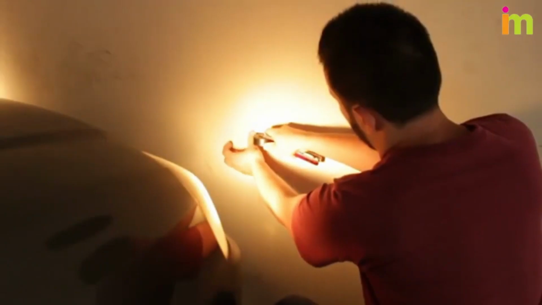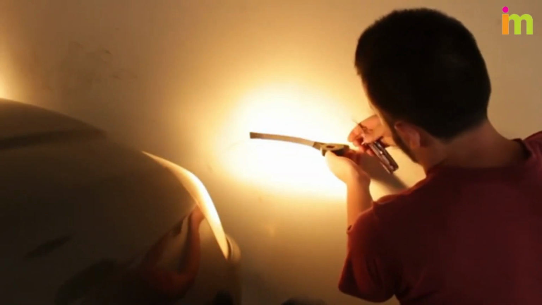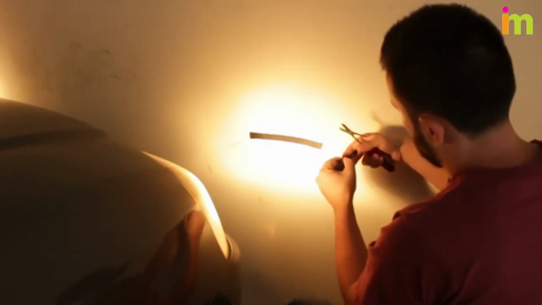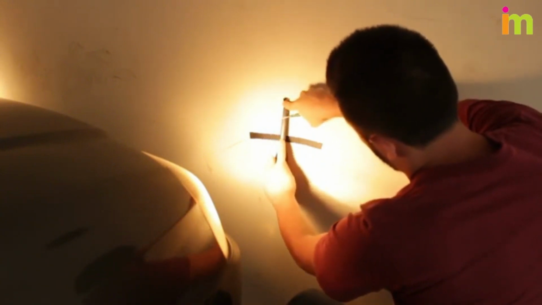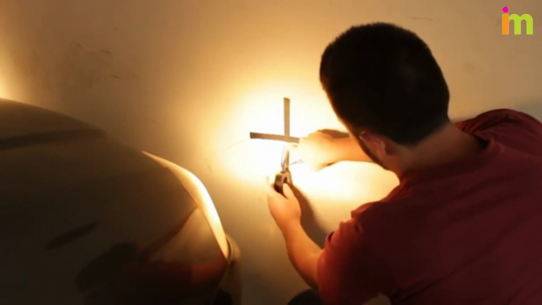Turn the headlights on and mark the centers on the wall. Locate the brightest point of light on the wall for each bulb. Use masking or painter's tape to put plus signs on the wall.